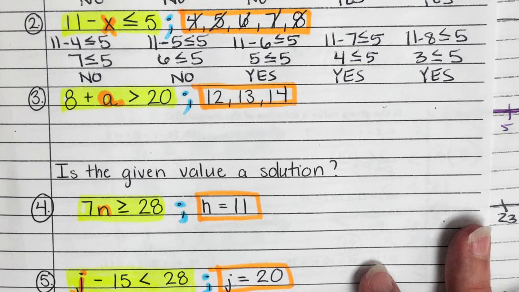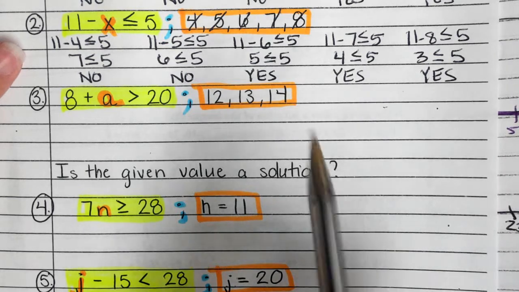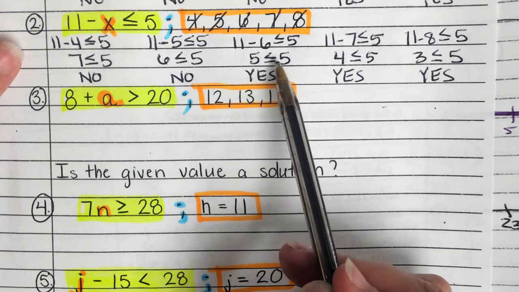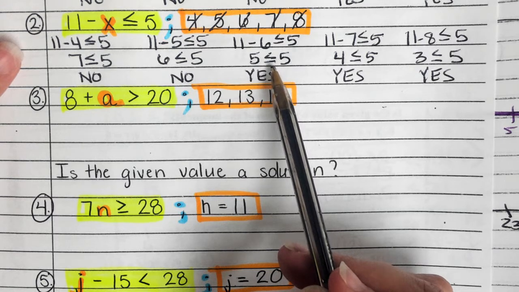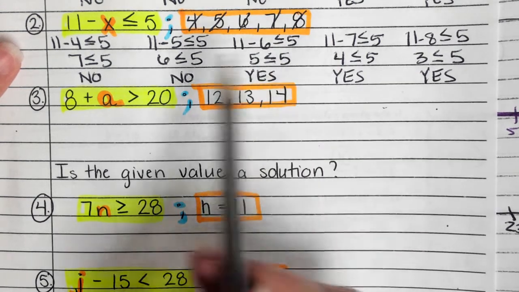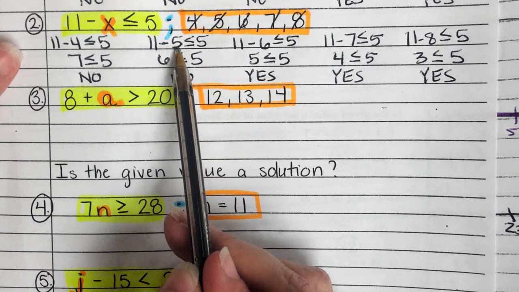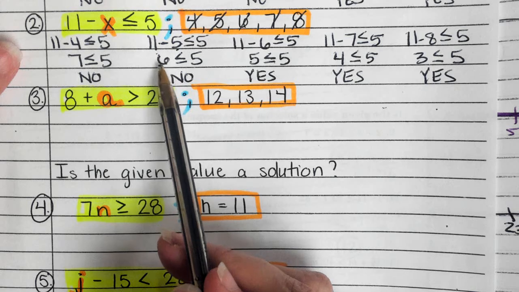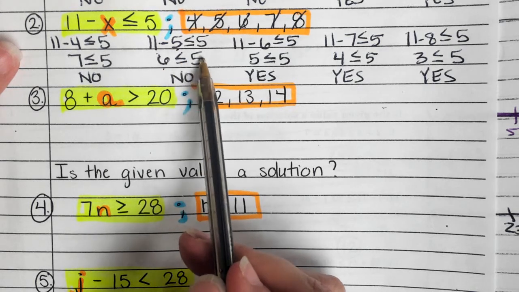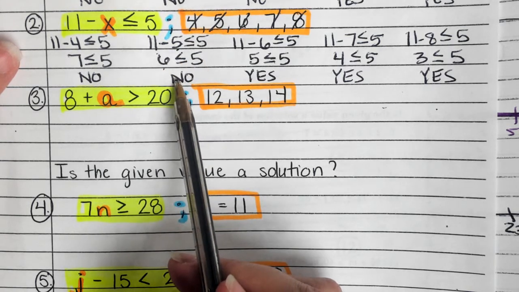For number 2, number 6, you see how it's 5 and 5? Well, on the question before that, there were 2 of the same numbers, but you marked no. But listen, you're not using that number for picking the yes or no. 11 minus 5 is 6. So is 6 less than or equal to 5? Does that make sense?